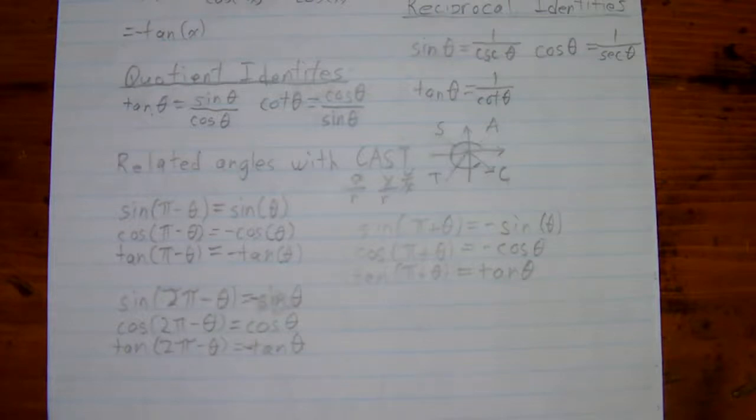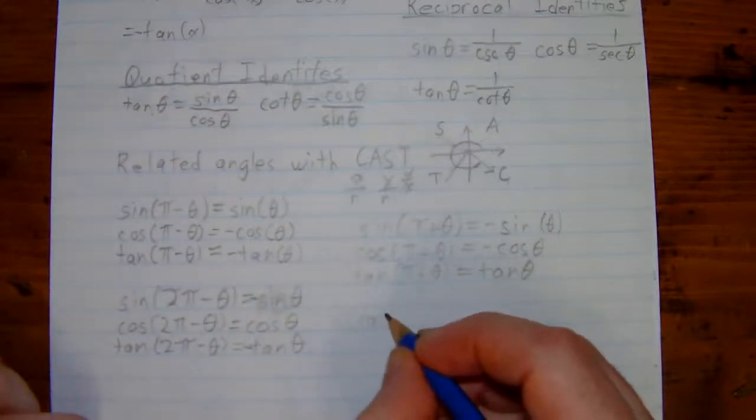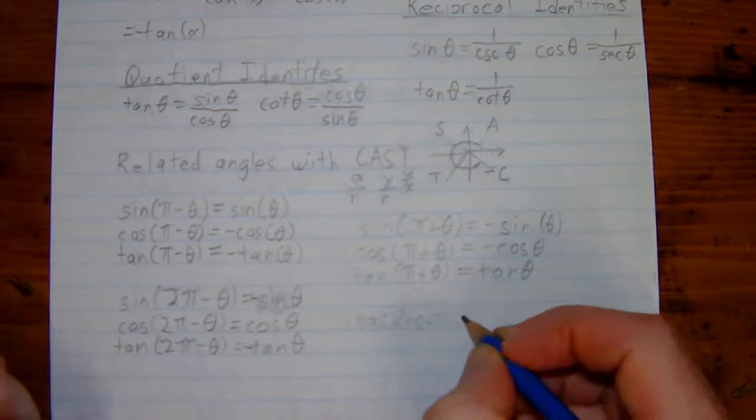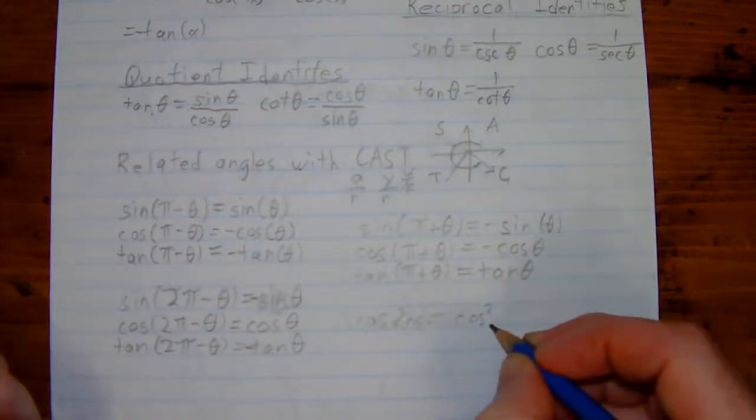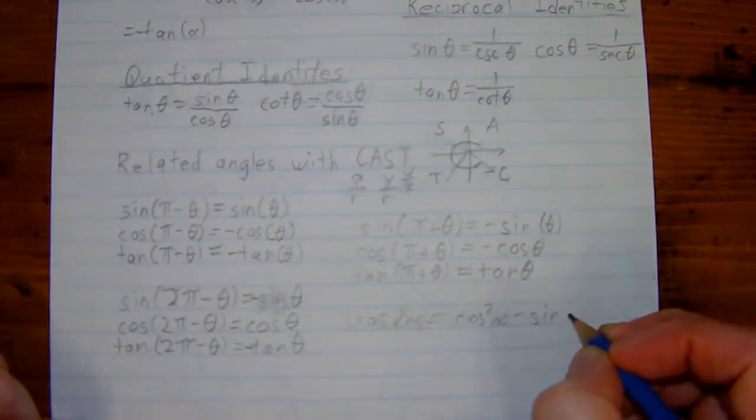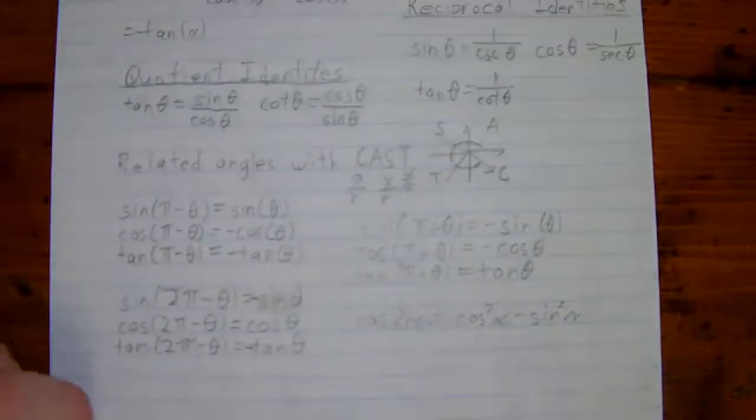You'll notice there's a few different possibilities for cosine 2x. And so we can take a look at what those are for cosine. So I'll give you a little fill in there on those ones. So cosine of 2x, the one we know is cos squared x minus sine squared x. And then from there, it's pretty easy to get the rest of them.